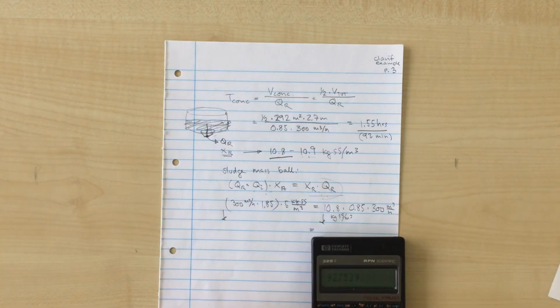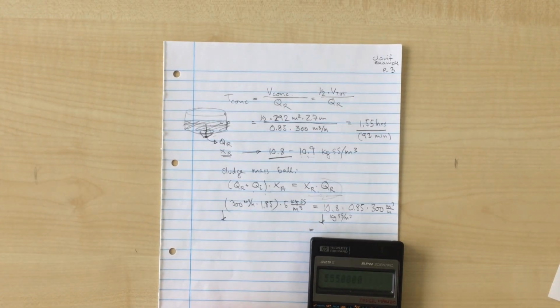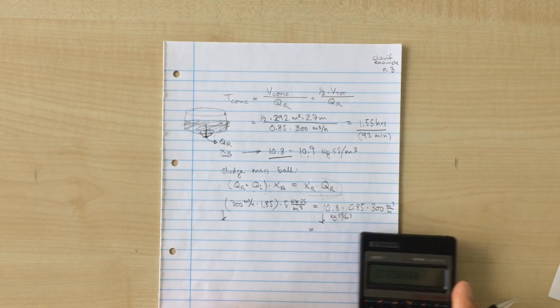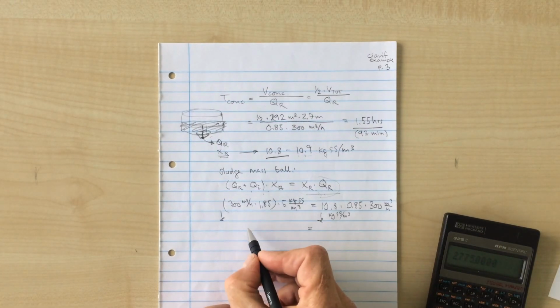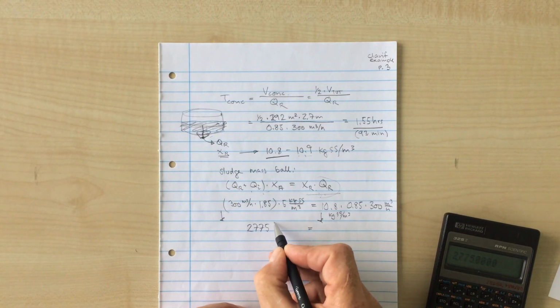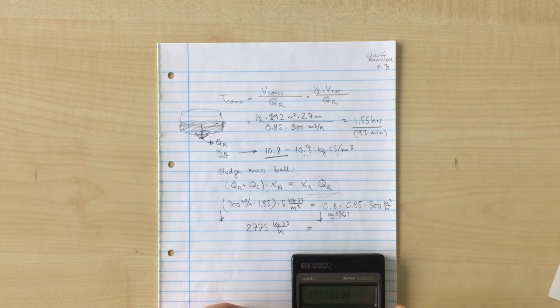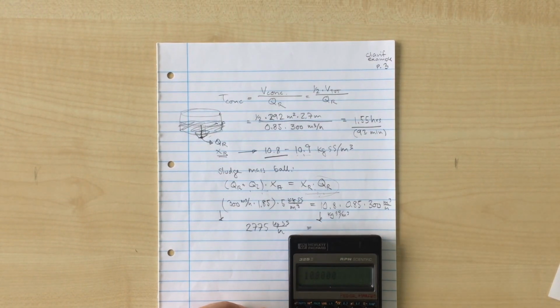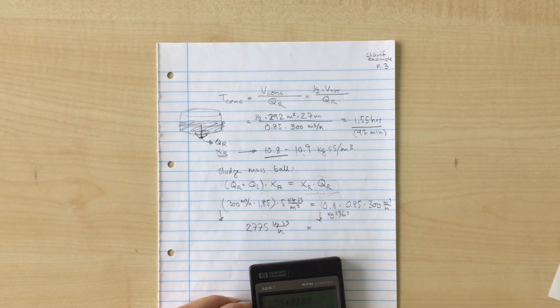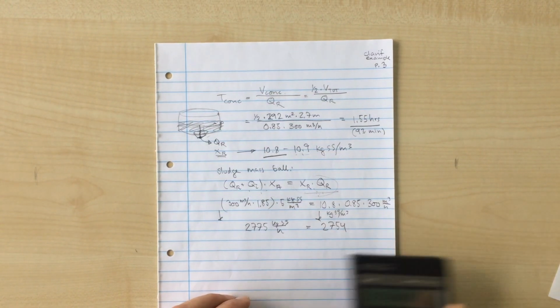So over here I've got 2775, and the unit will be kilogram SS per hour, entering into my clarifier, and on the other side I have 2755 going out of my system.